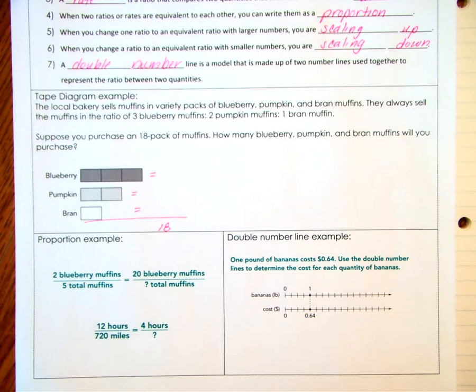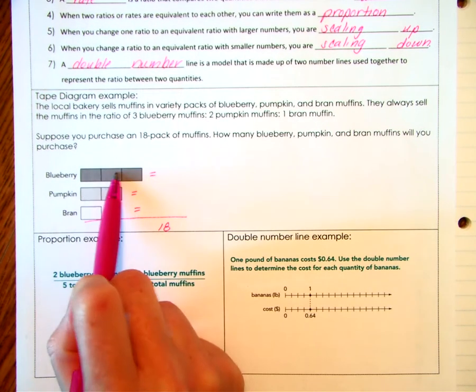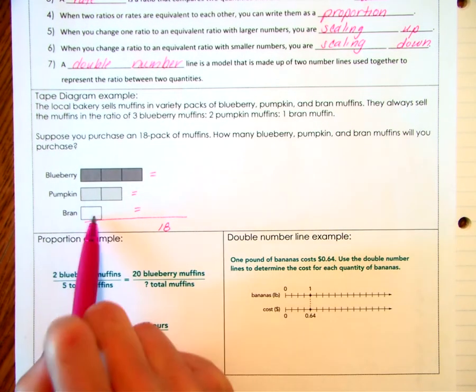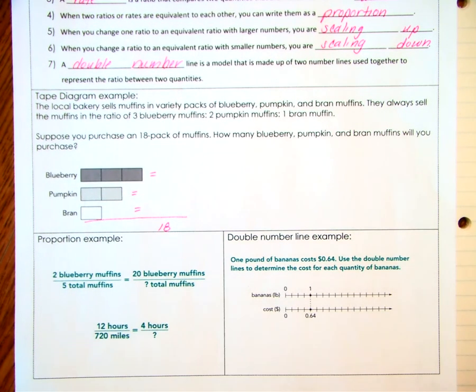This should start to look familiar. So how many would have to be in each box, each rectangle, to get us to 18? Can you think of a fast and efficient way to solve this?